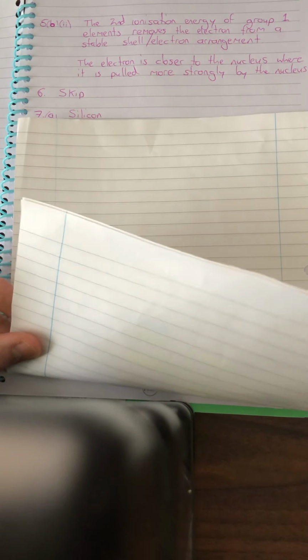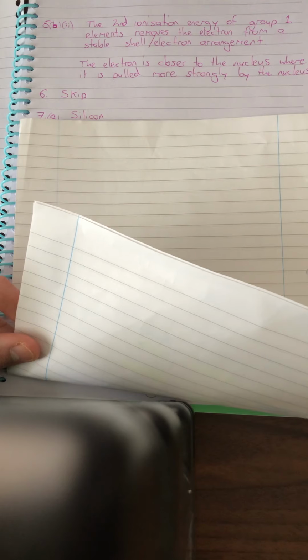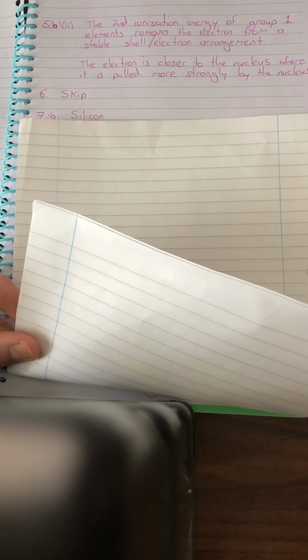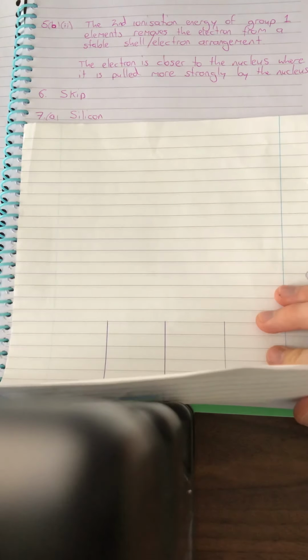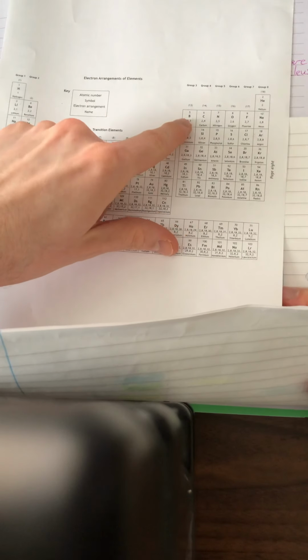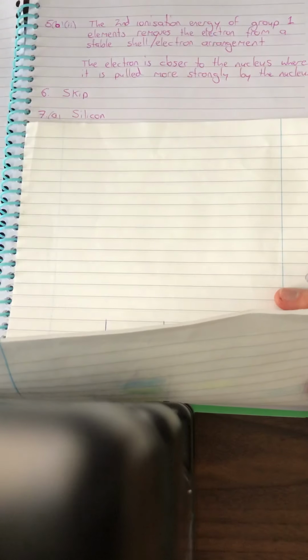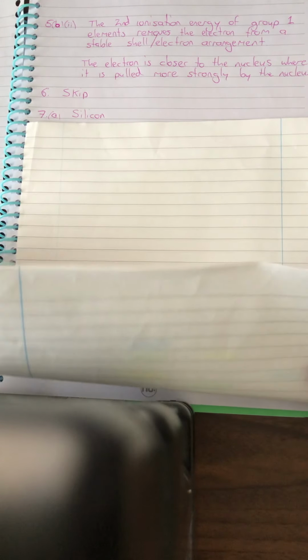Question 7, name the element from the third period that exists as a covalent network. Silicon. There are only 3 elements, boron, carbon and silicon, and it's the 3 that hug aluminium. Boron, carbon, silicon, they all surround, they all hug aluminium. Okay, so that's our 3 covalent networks. You need to know that, especially at higher.